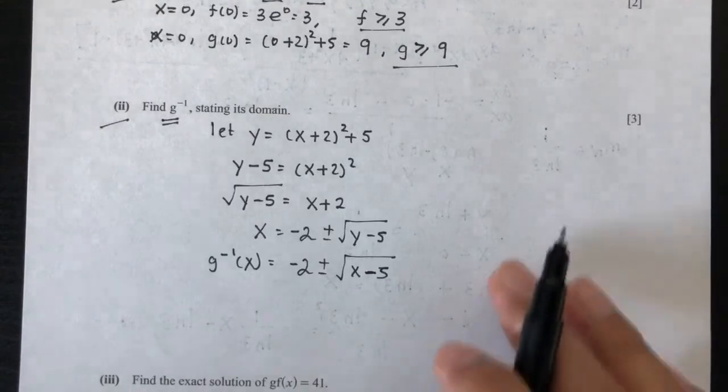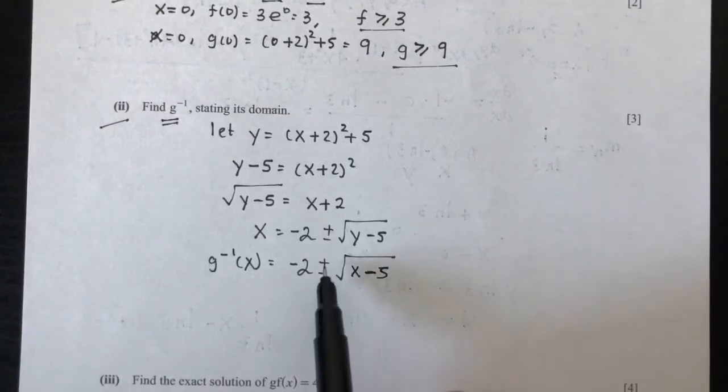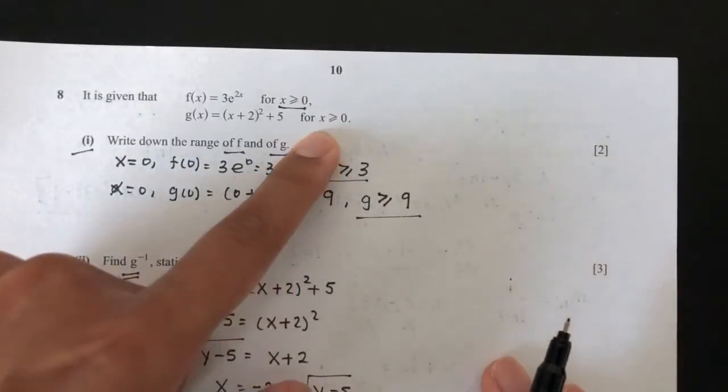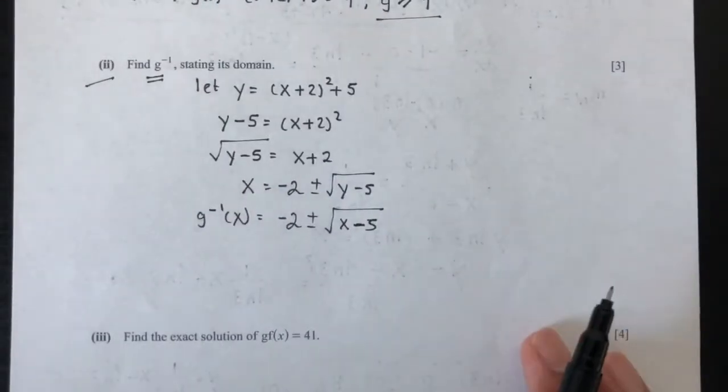Now since we can choose the values to be positive or negative, and since you have seen that the value of x is more than 0, let's take the positive value.